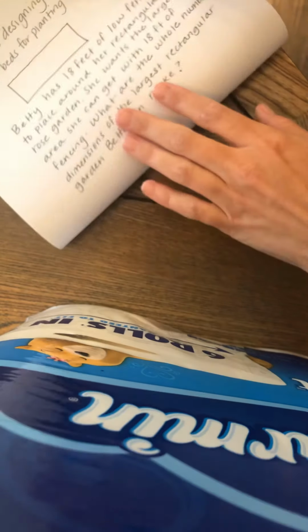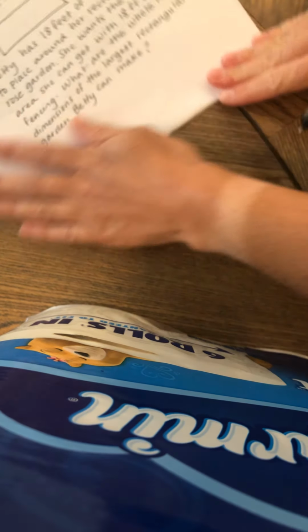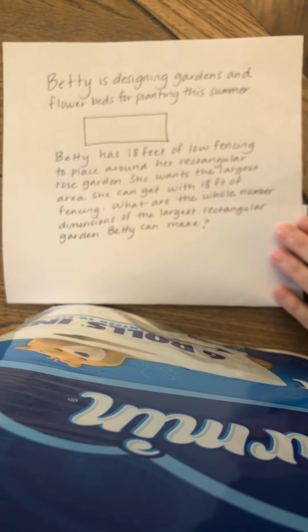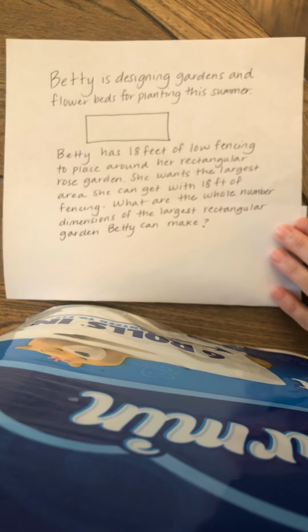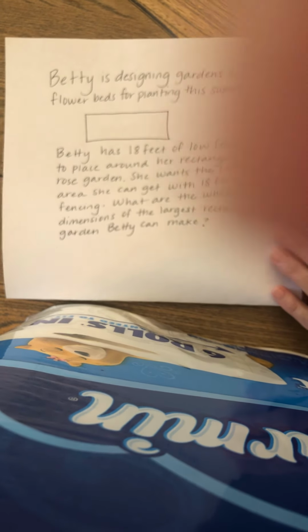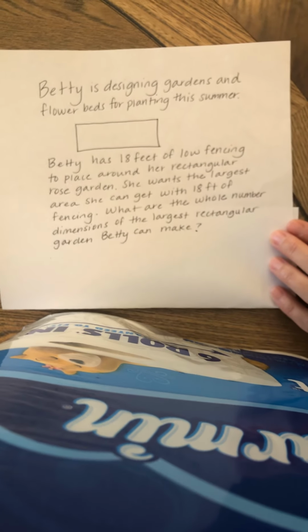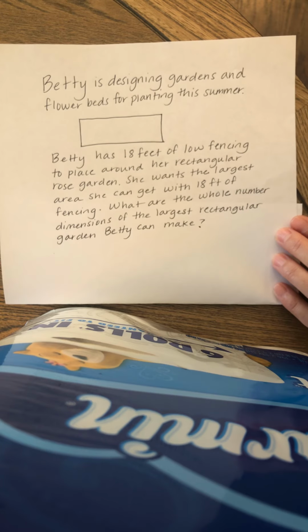So our word problem is, let's see if I can fold it. Sorry, guys. All right. Betty is designing gardens and flower beds for planting this summer. Betty has 18 feet of low fencing to place around her rectangular rose garden. She wants the largest area she can get with 18 feet of fencing. What are the whole number dimensions of the largest rectangular garden Betty can make?